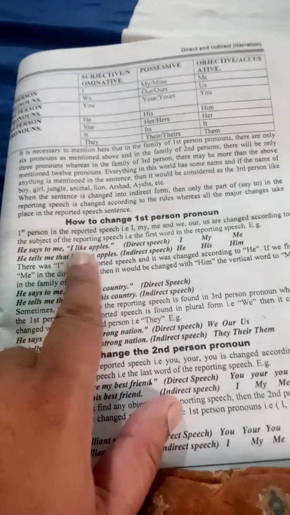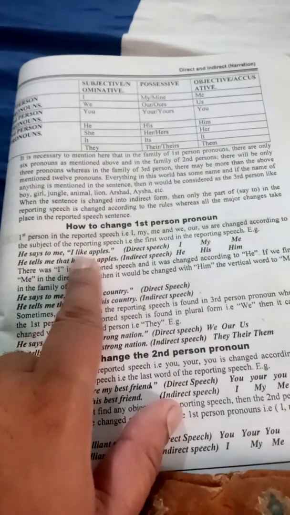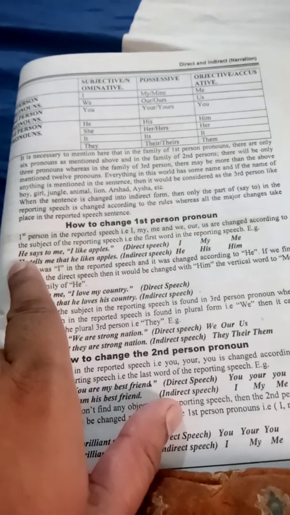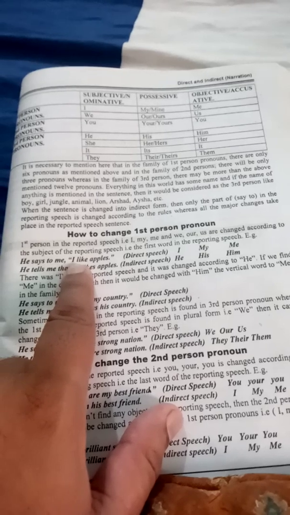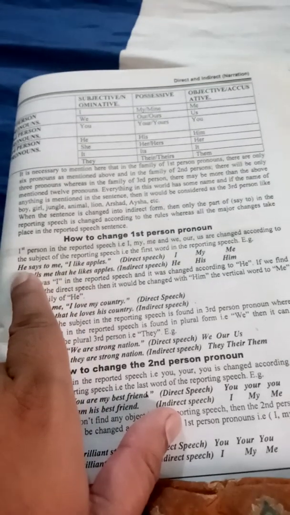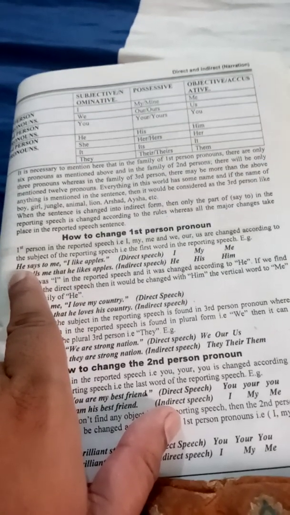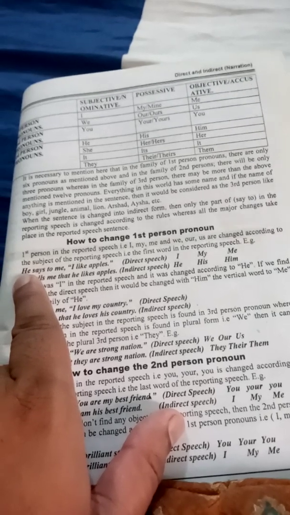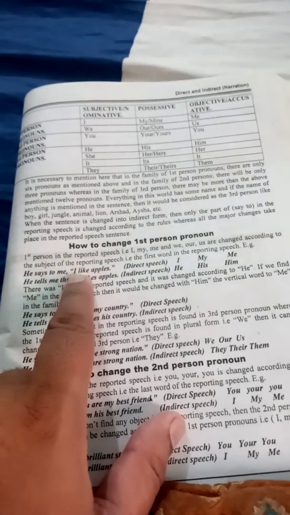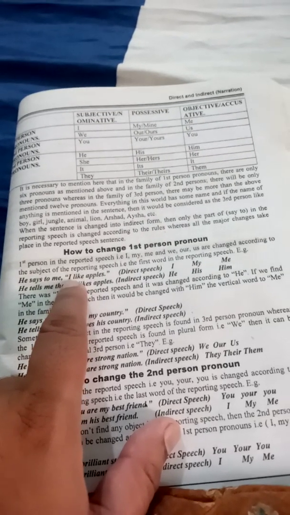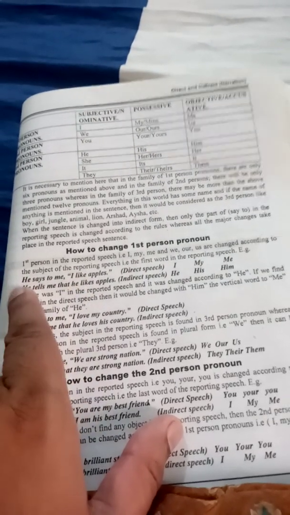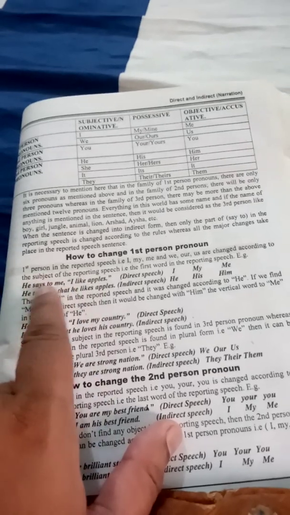He says to me, I like apple. Students, this is first person, this is third person. So the first person of the reported part will be changed according to the subject of the reporting part. In the reporting part the subject is third person, so this first person will be changed into third person. Look, we have replaced I with he because here it is third person. This is the change of pronoun, first person.